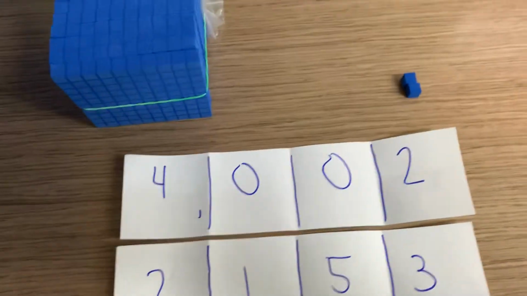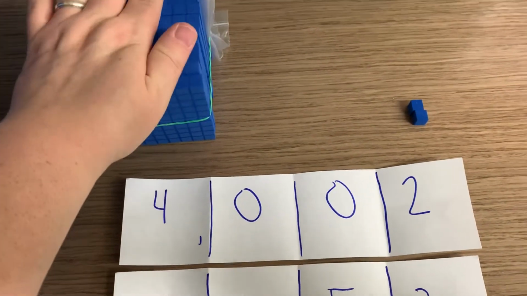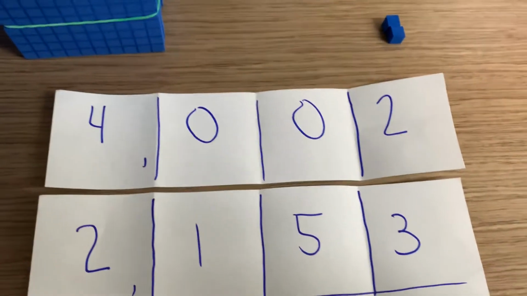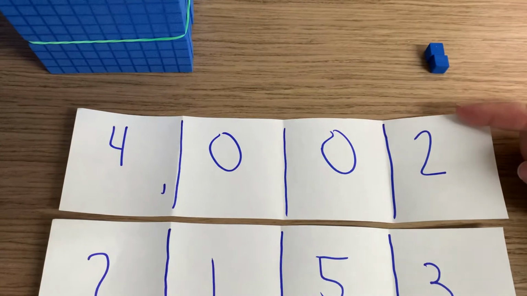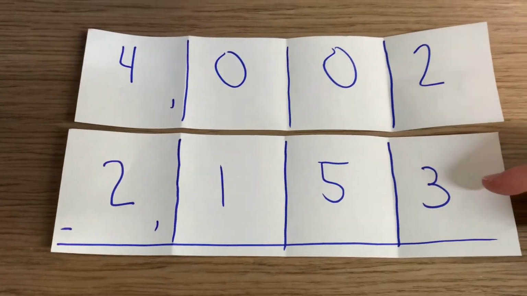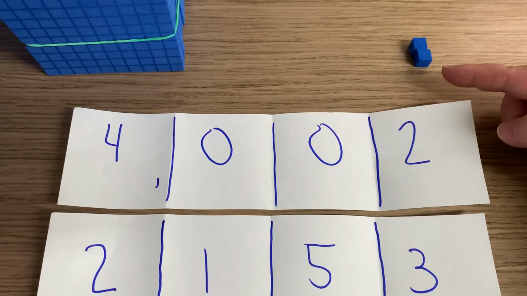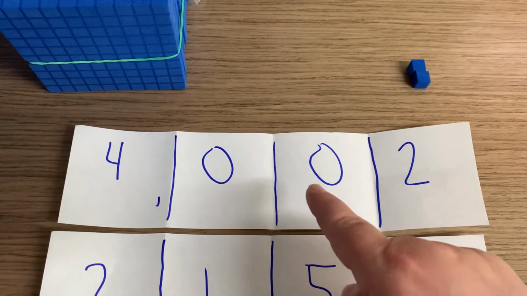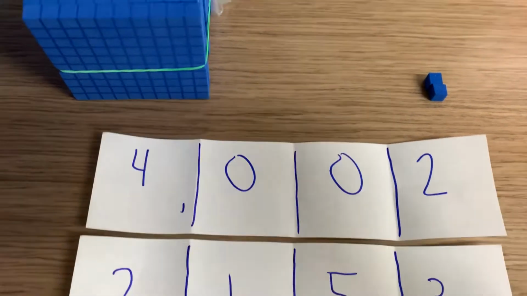Okay, so just imagine we have 4 of these. I have 4,002. And if I have 2, but I need to subtract 3, we know that we can't do that. But there's nothing here to get it from. And there's nothing here. We have to go all the way to 1,000.